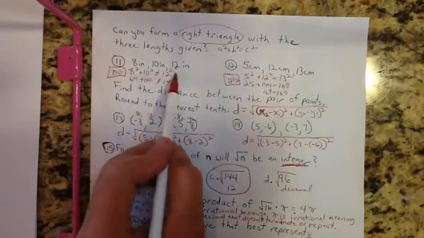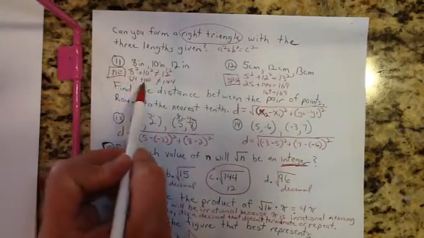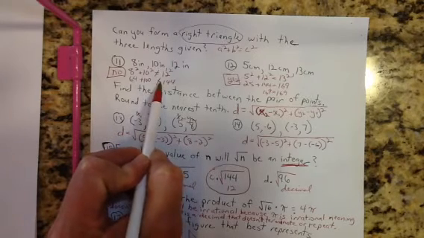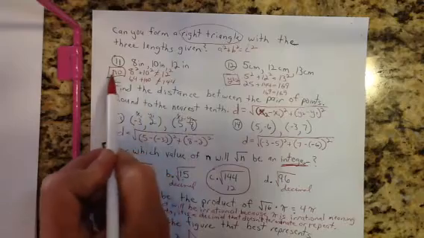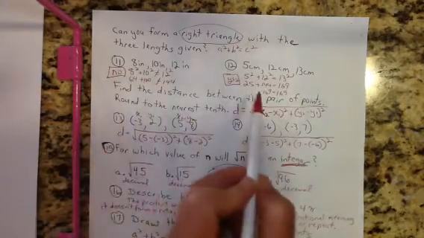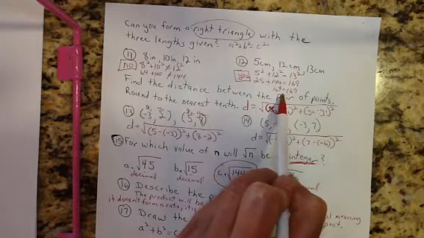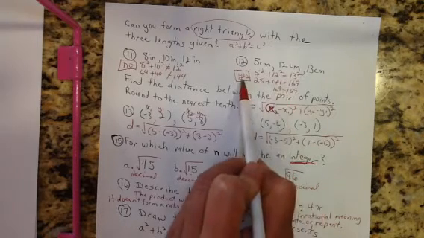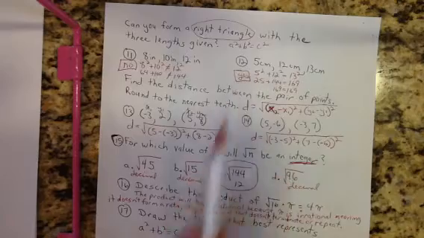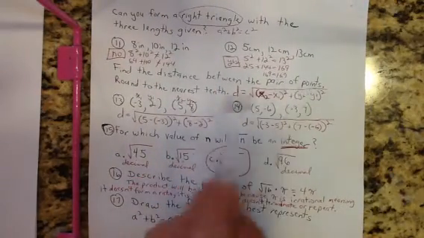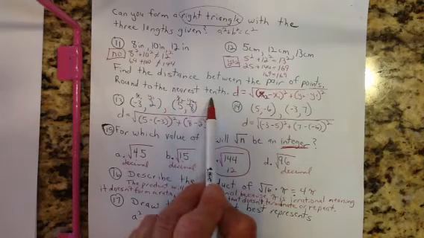So I plug it into the formula, I solve it. If you get an answer where it does not equal, then that means it's not a right triangle and your answer is no. If you get an answer like in number 12 where it does equal on both sides, it's a true statement, then your answer is yes, it's a right triangle. Okay? Now, find the distance between the pair of points. Round to the nearest tenth.